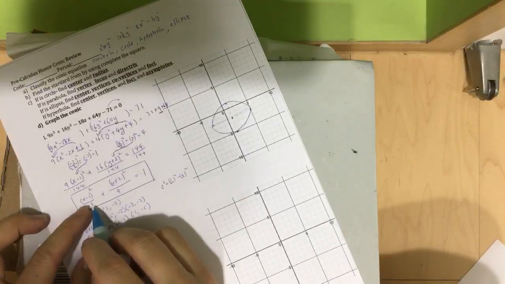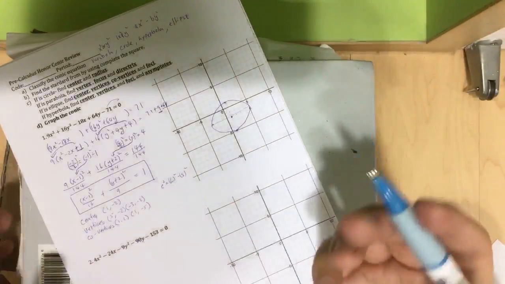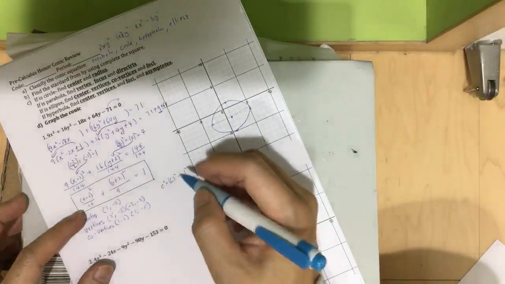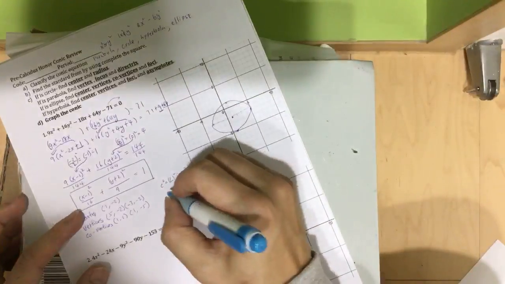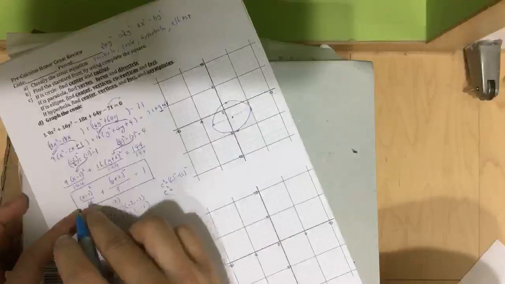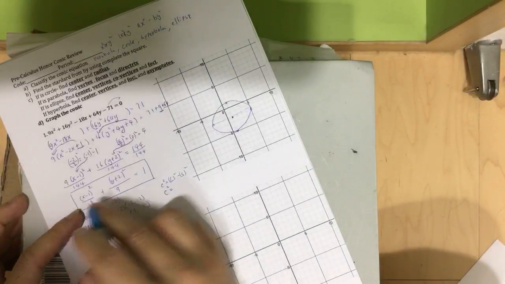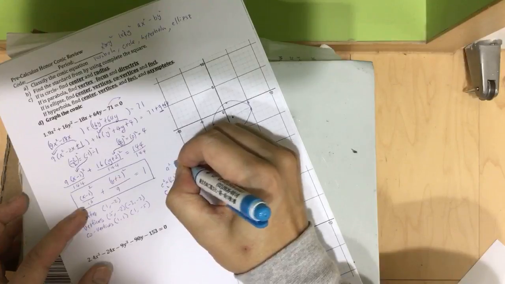Well, 16 and 9, which one is longer? Well, of course, 16. So c squared is equal to, remember, in this case, a squared minus b squared.